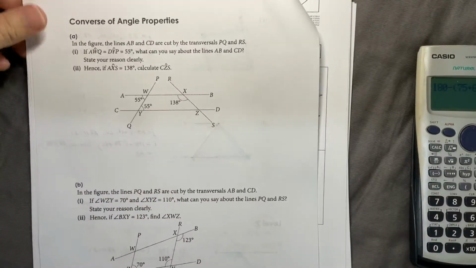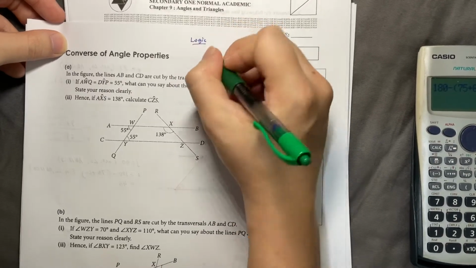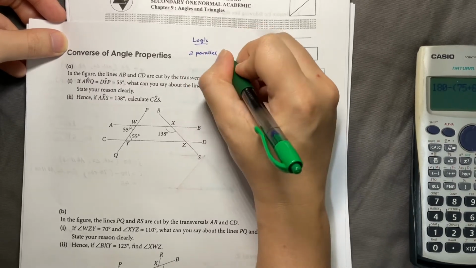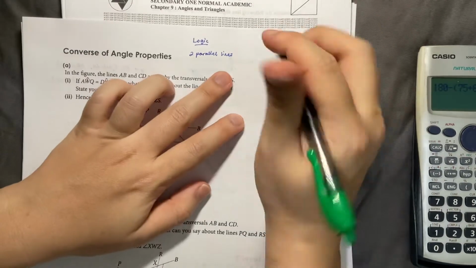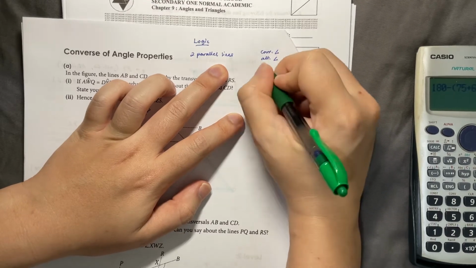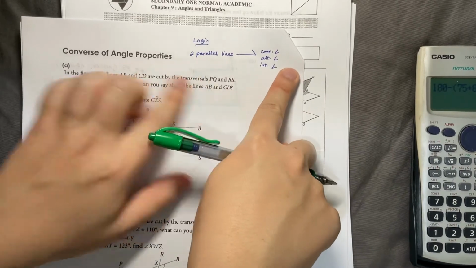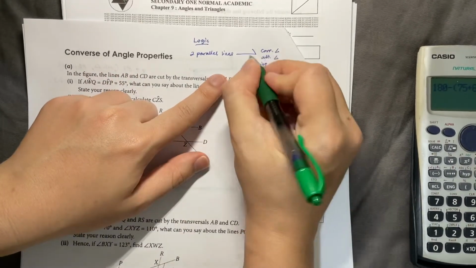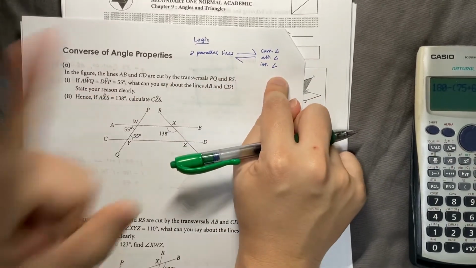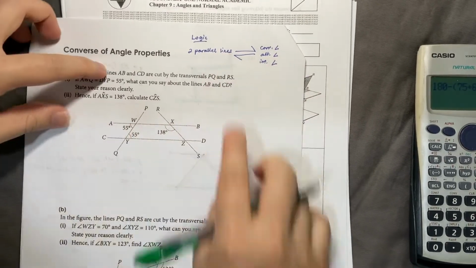So the logic here is like this. Previously the logic is because you have two parallel lines, you can use your corresponding angle, your alternate angle, and then your interior angle. So this arrow is from left to right. However, now the converse is from right to left, so we can do it the other way. So actually it's a two-way thing. As long as you see two parallel lines, you can use these three, or as long as you see any of these three things, you can say that the two lines are parallel.